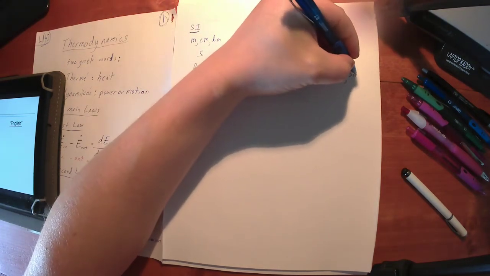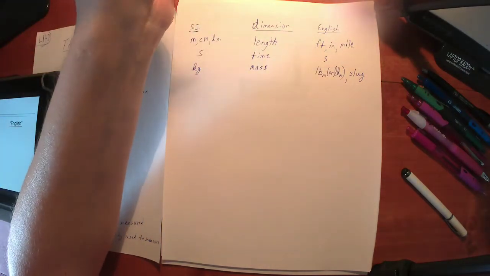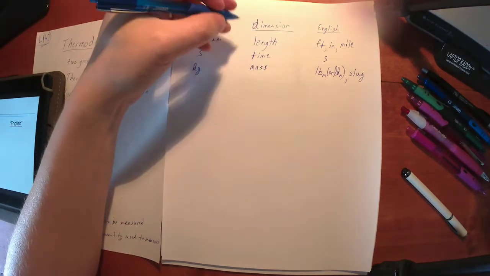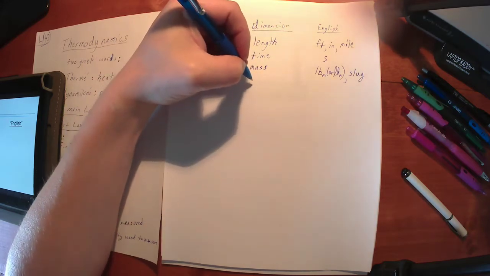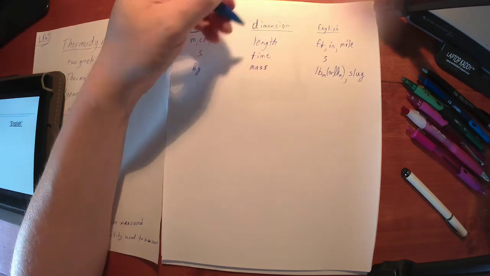You will see some textbooks will use the slug. That's popular in a lot of mechanical textbooks, a lot of statics textbooks, and a lot of strength of materials textbooks will use the slug. We can talk about its advantage here in a second. In this text, we will use pound mass. It has some other advantages, and that's common in most thermal science courses like fluid mechanics, heat transfer, things of that nature. We tend to use the pound mass.